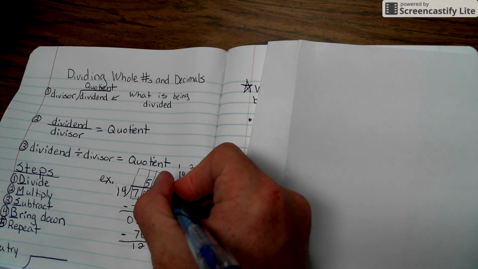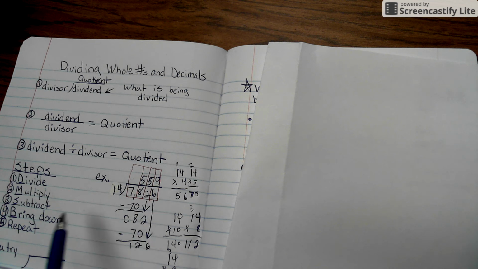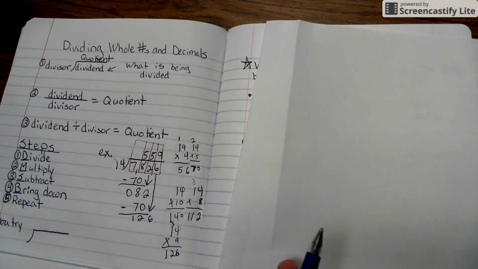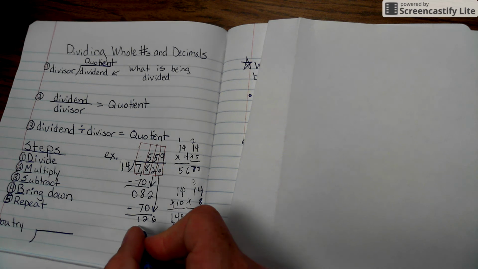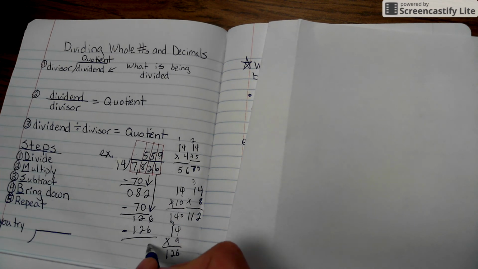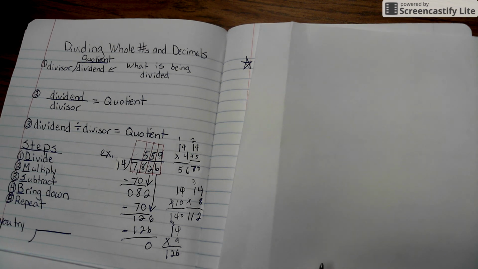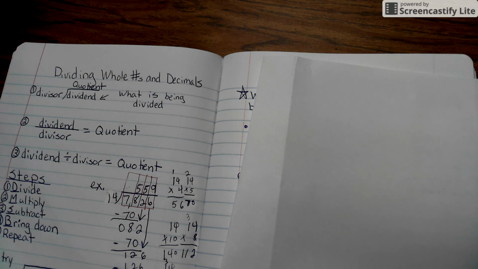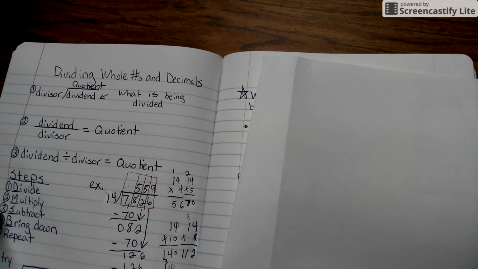Look there. So I continue to follow my steps. I divide, then I multiply, subtract, and bring down. I'm going to multiply 9 times 14, which I've already done here when I was showing my work. So I'm now going to have 126. I subtract, and I have 0 as my answer. So my final answer to that one is 559.